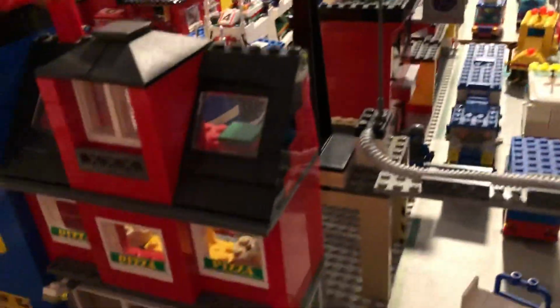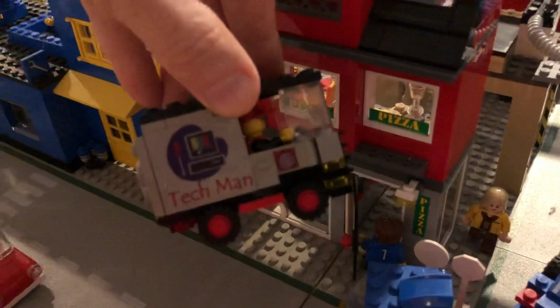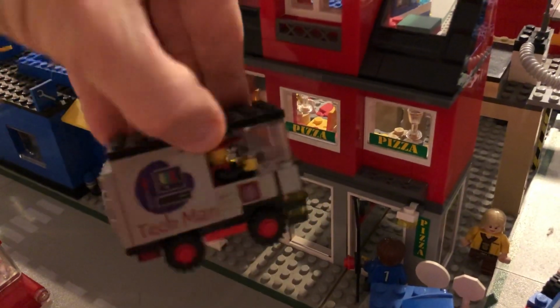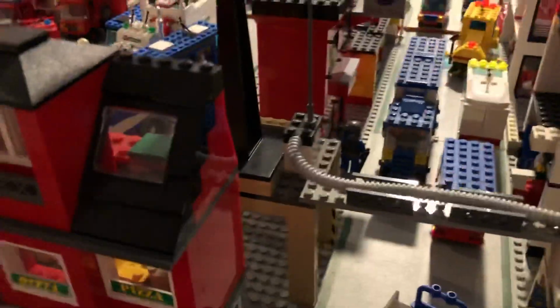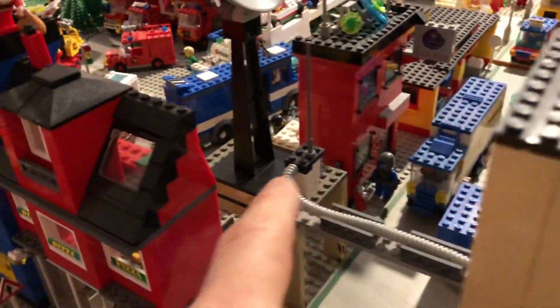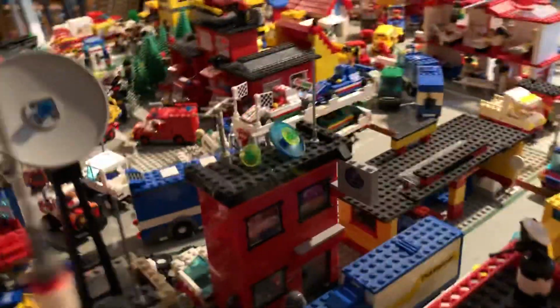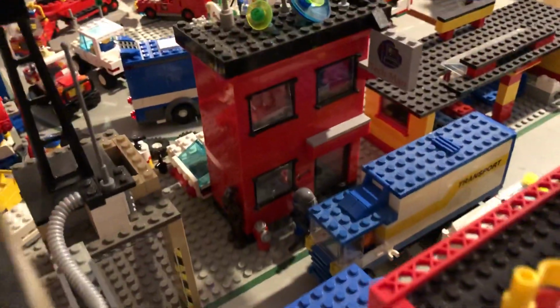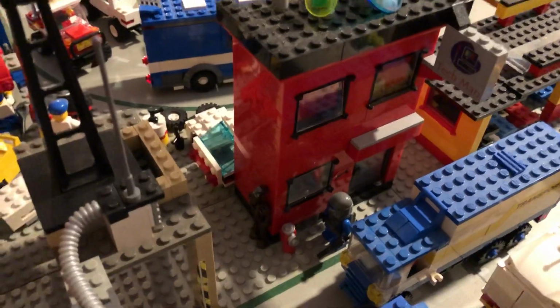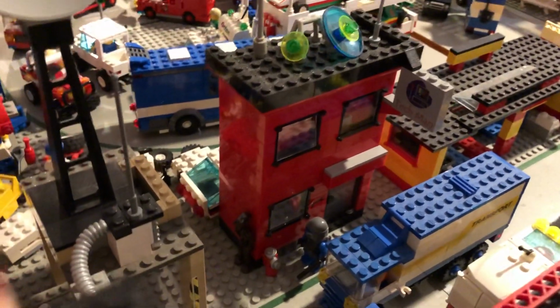And the Tech Man, of course, has his own Tech Man van, and he's sort of like a computer support kind of guy. Goes places to fix your computers, and you can buy computer stuff from him. But there we have a building with parking and a 2-story shop, and it takes up almost no space. I mean, it's smaller than a modern Lego car would be.